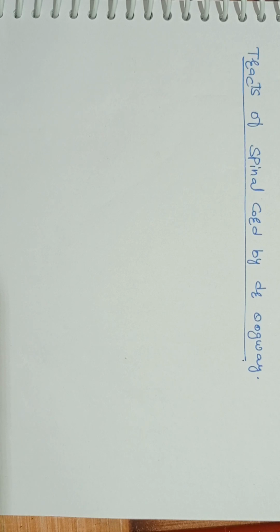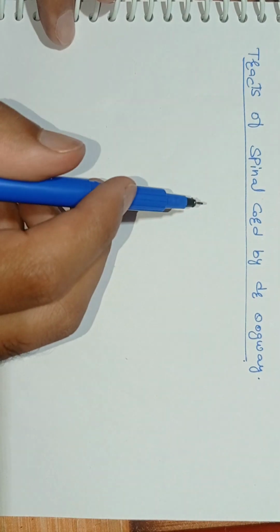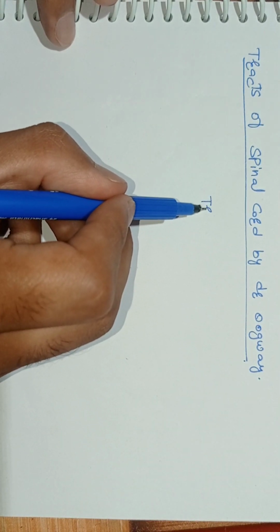Dr. Oogway here, and today I bring you the lecture on tracts of the spinal cord. Clearly, a very important topic for your university examinations. So let's begin. Tracts. What do you mean by a tract?